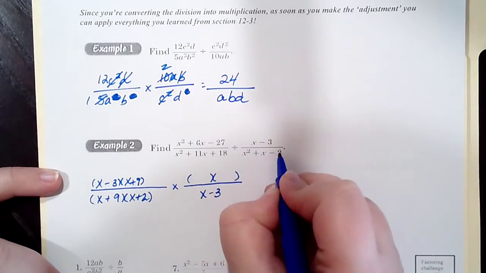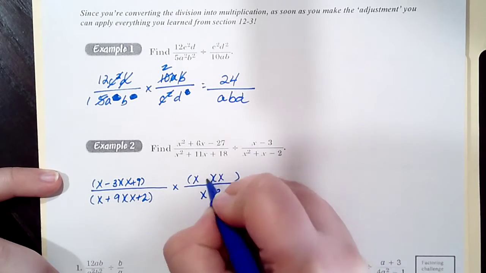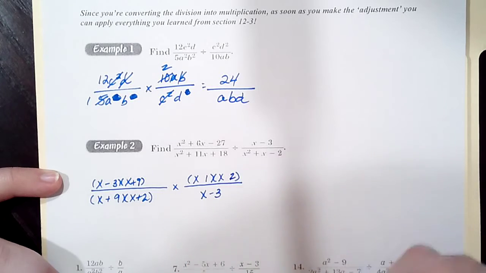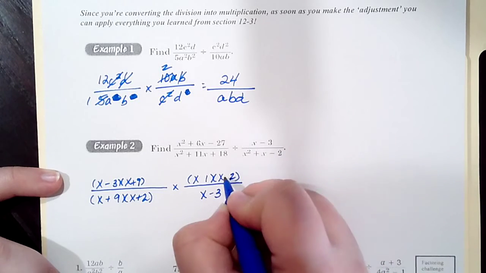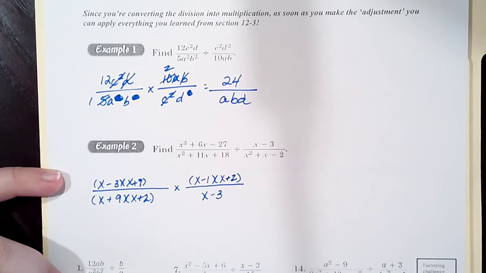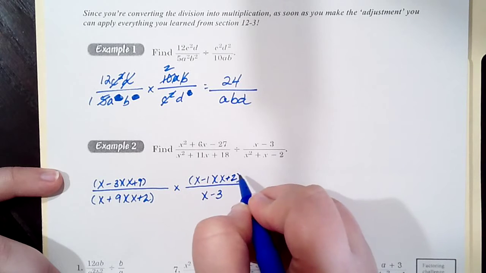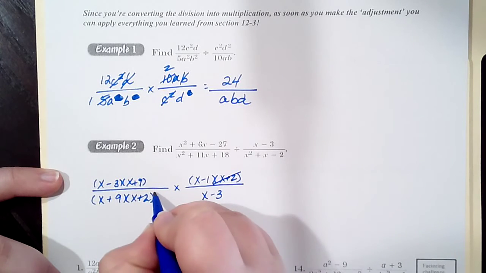All right, let's factor this out, though. We've got an x and an x. The only thing that can multiply to 2 is a 1 and a 2. To get a positive number in the middle, I have to be positive 2 and a negative 1. All right, let's start cross-reducing. We're multiplying across. So I've got an x plus 2 on the top. I've got an x plus 2 on the bottom.